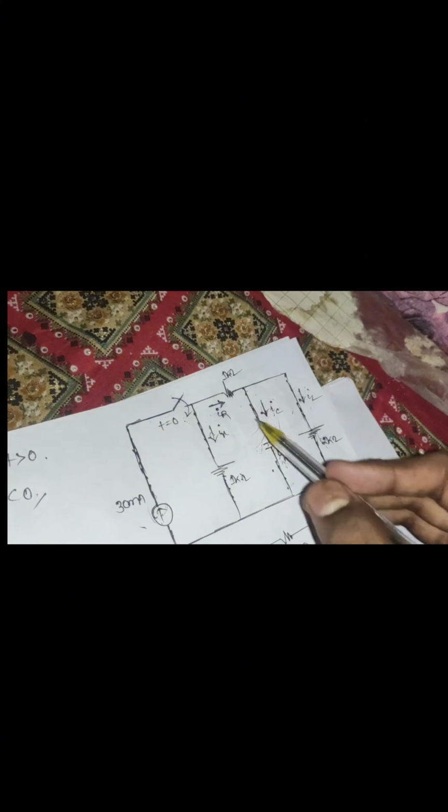IC, the current through a capacitor, will be C dV by dt, right? And the current through this terminal will be V by 2. We have already calculated the voltage across the capacitor, which is ultimately this terminal. So V divided by 2 will be the current of this terminal. Now let's calculate. The capacitance is 0.25 into 10 to the power minus 3. We have to calculate d by dt of this.